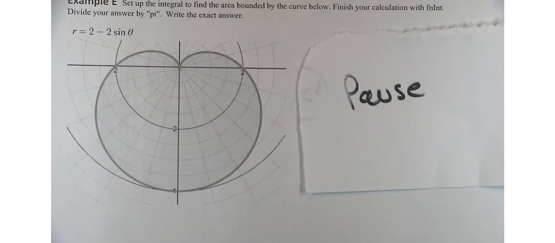Oh, yeah. Can you finish it up longhand? All right.